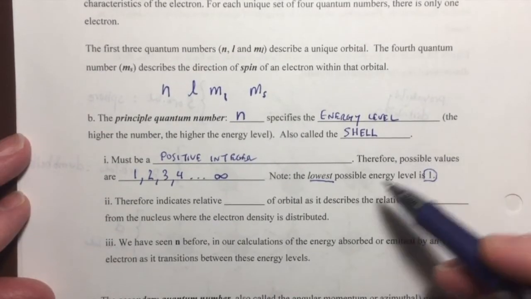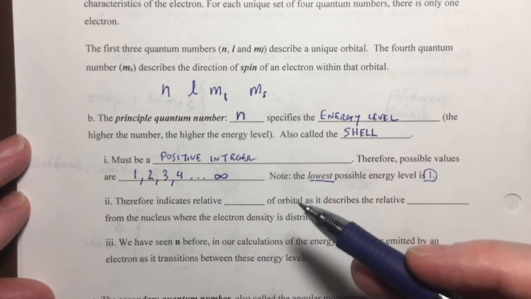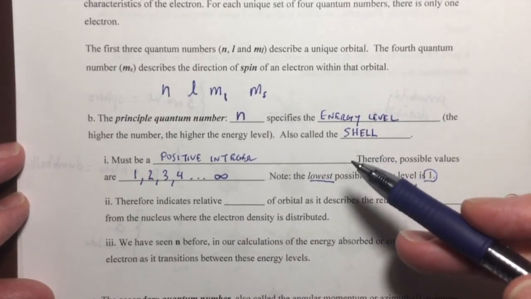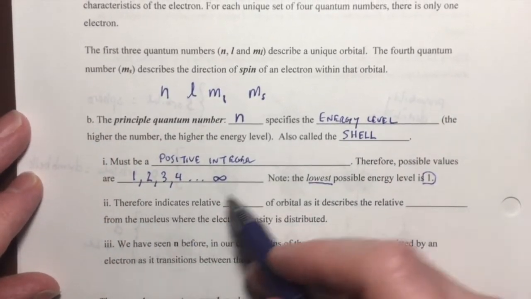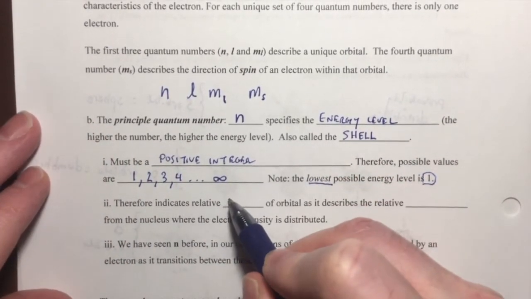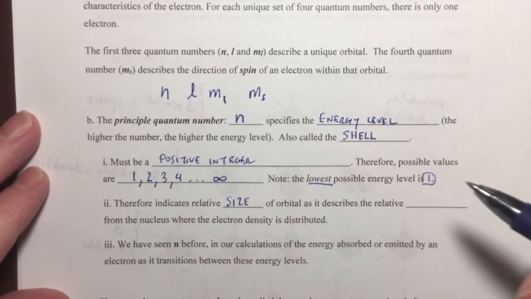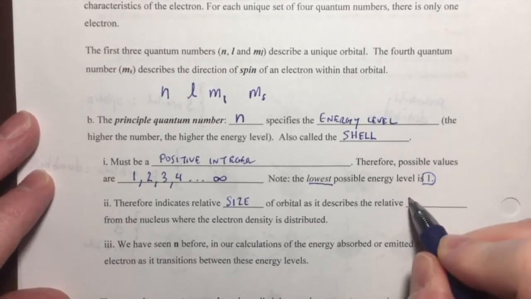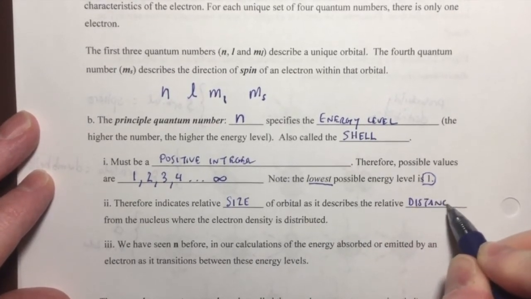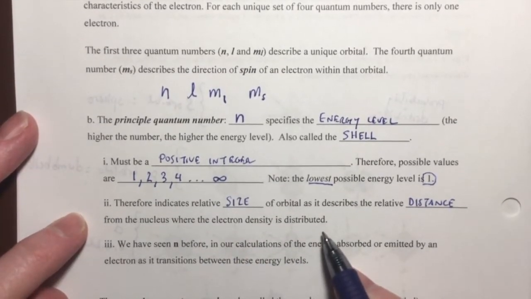Well, one of the consequences of the n value being the energy level is that as we go higher and higher in n value, the orbital size increases. So the n value is roughly relative to the size of the orbital, because it describes the relative distance from the nucleus where the electron density is distributed.